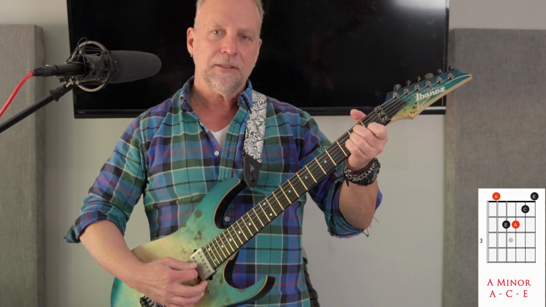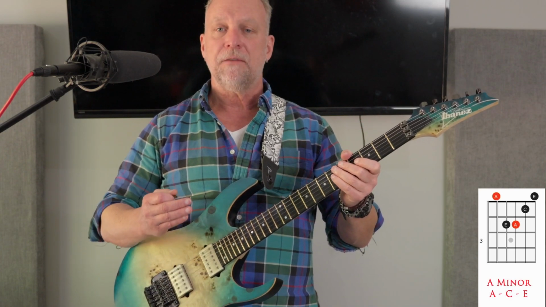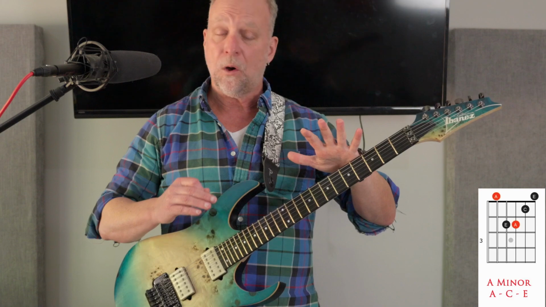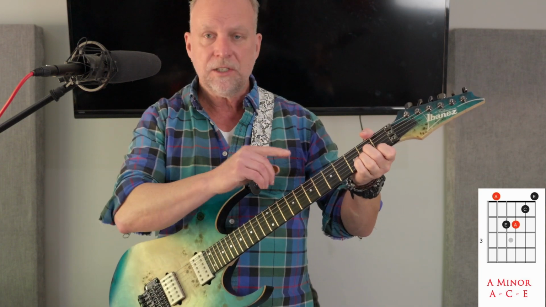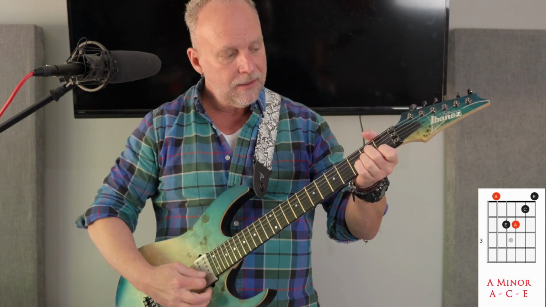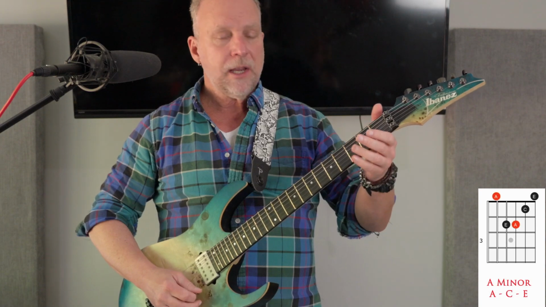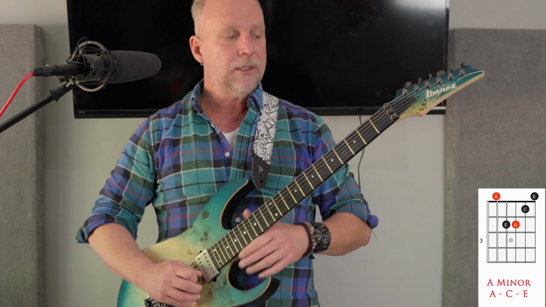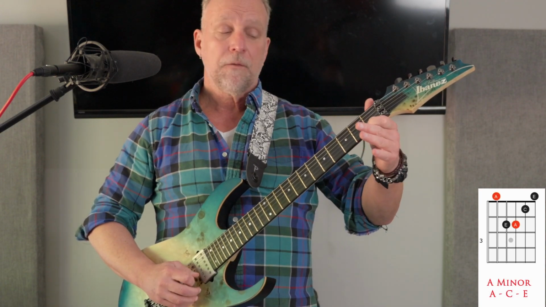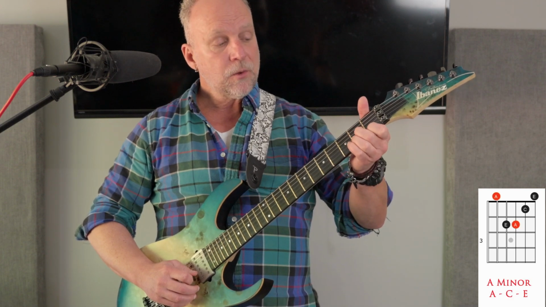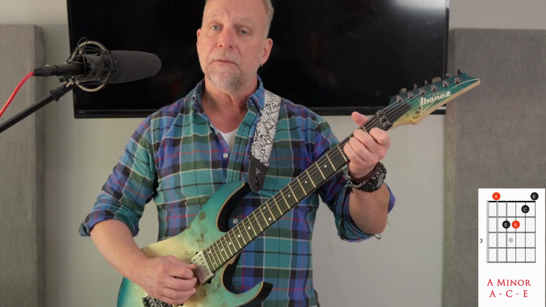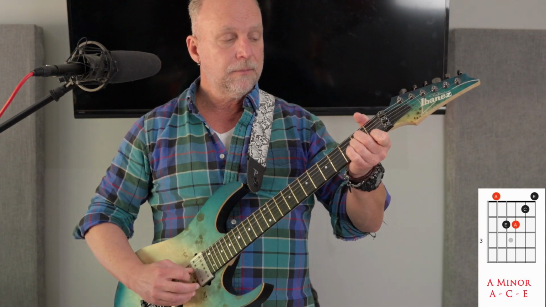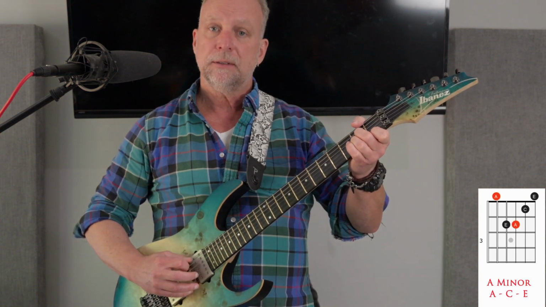So on an A minor, there again, it's our A minor chord. So all the notes have to be A, C, E. So if we start here, we're going to leave the E open, string 2 on the first fret, strings 3 and 4 are going to be on the second fret, and then we leave the A open.